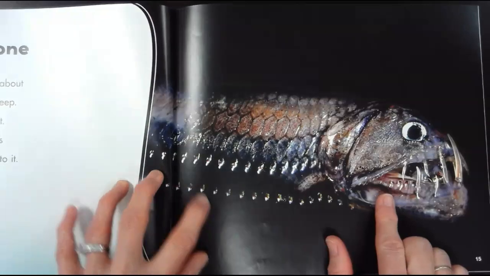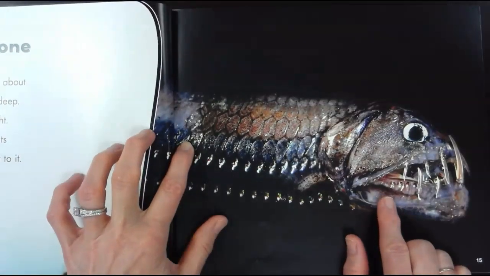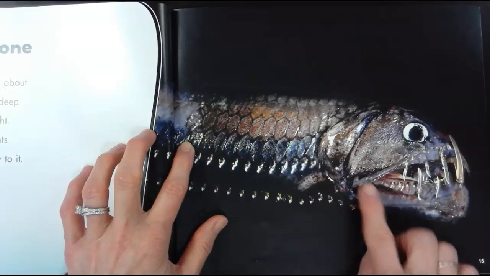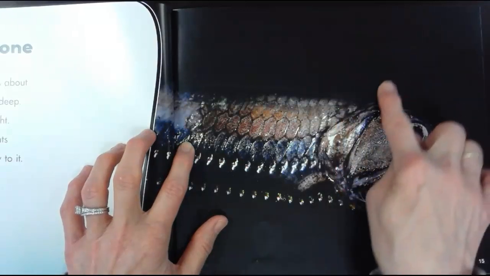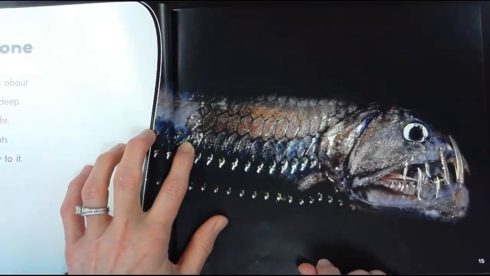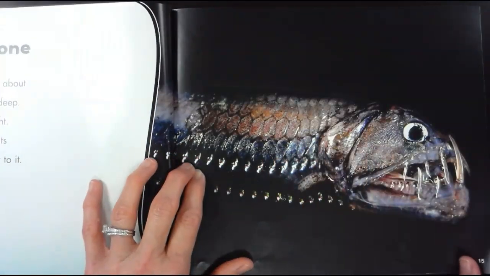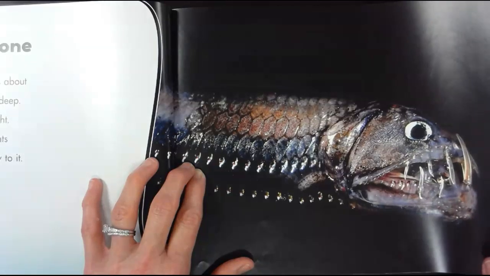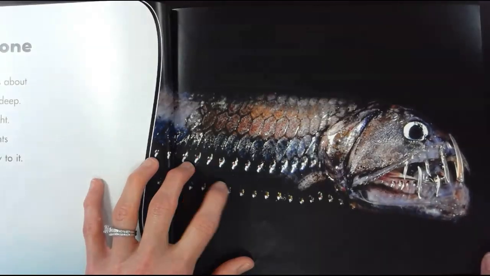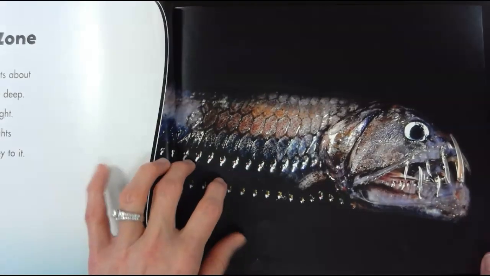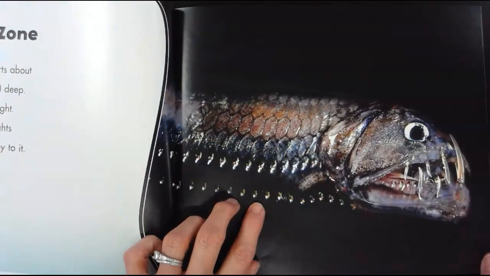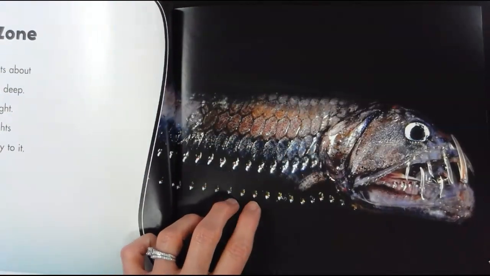Okay, and again, if you've seen the movie Finding Nemo, there is a fish in that movie that has that thing that comes off of its head and it has a light on it. Because down, down, down deep in the ocean, it's very, very dark because no sunlight can reach down there. So a lot of the creatures that live down there have features on their body that project or make light.